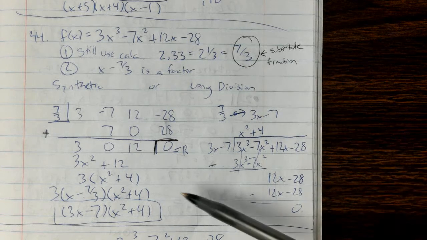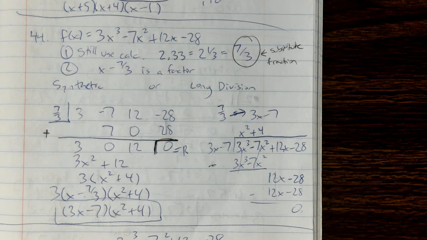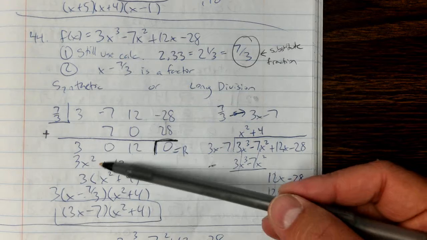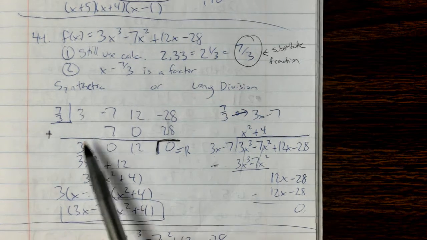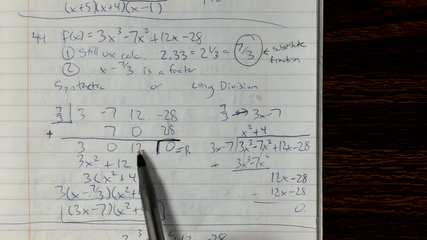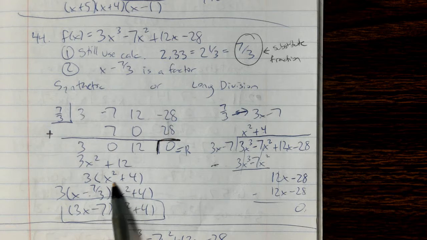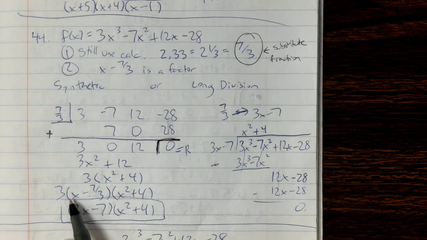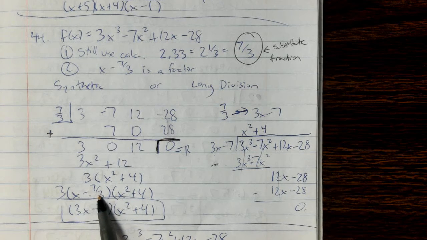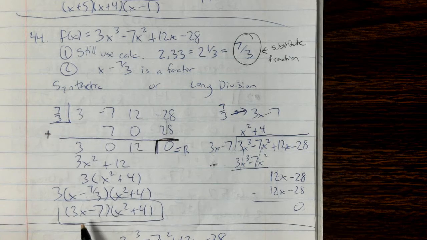Now, why we did that is because now we have what's called the depressed equation. It's down a level. So this was cubic, and now it's squared. We have our 3x squared plus 0x plus 12, and just factored out a 3. And this is your irreducible quadratic right there. So then you have 3 times x minus 7/3 times x squared plus 4.